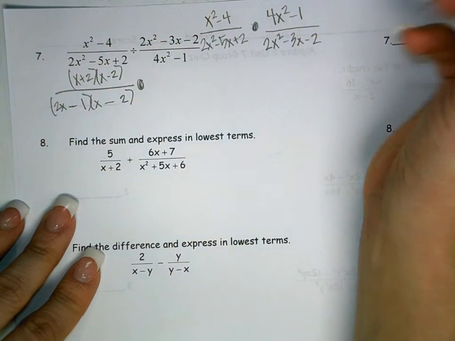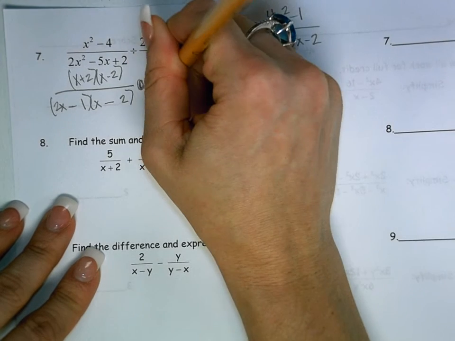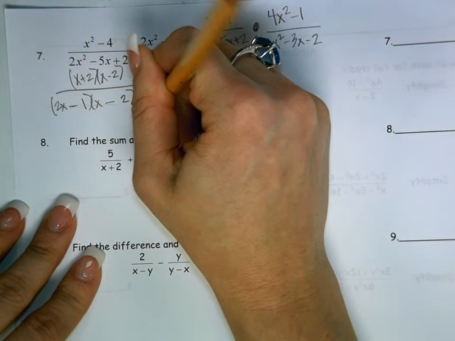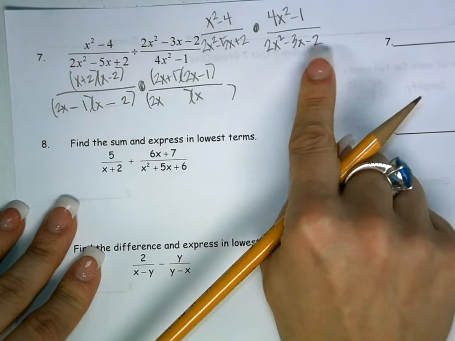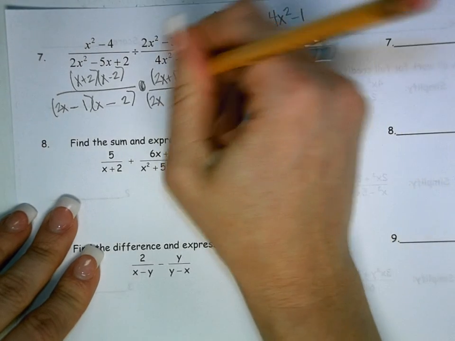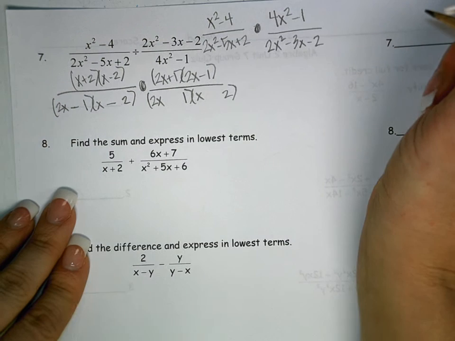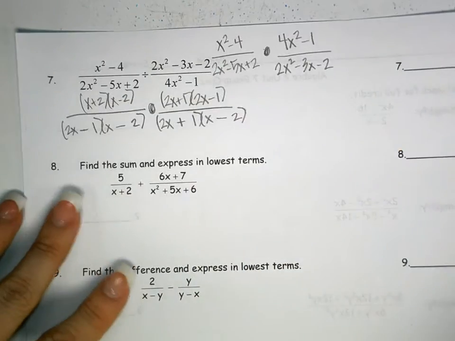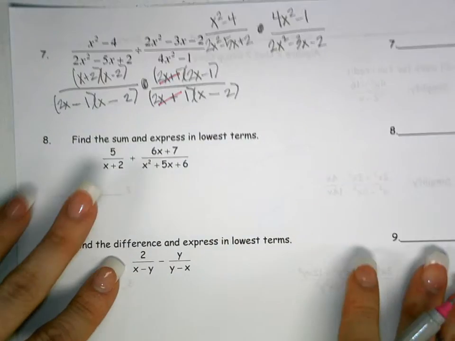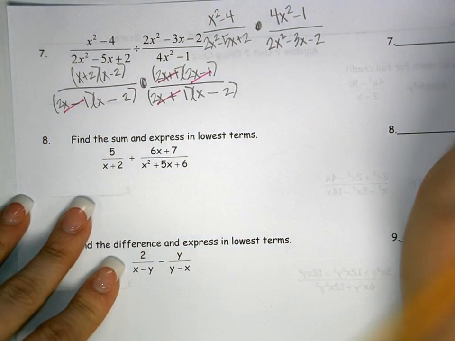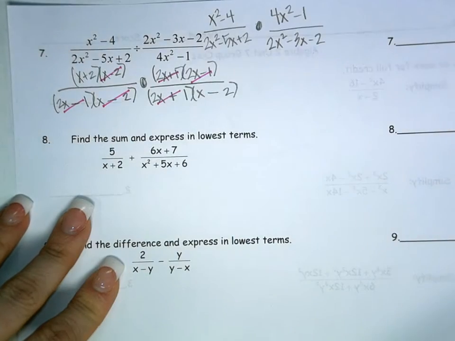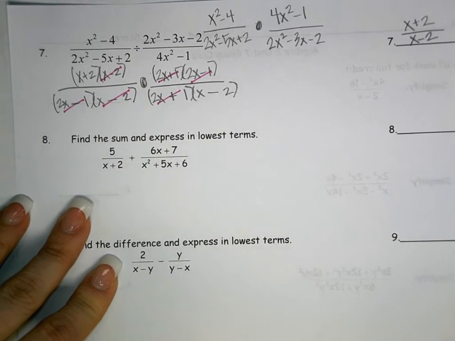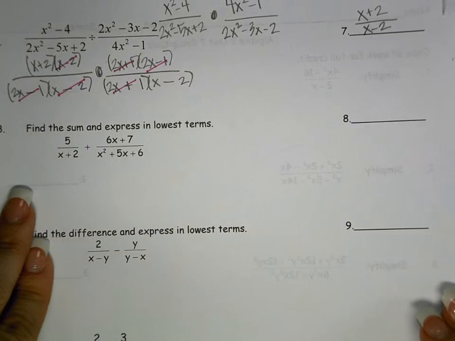Multiplied by 4x squared minus 1 factors to 2x plus 1 and 2x minus 1 over, again, your only options there are 2x and x. Same thing for the back. You have to have a 2, you have to have a 1. This one, you just have to figure out what your signs are. If you do them correctly, you should have a negative and a positive. Then the 2x plus 1's reduce. The 2x minus 1's reduce. One of the x minus 2's reduces. And you should end up with x plus 2 over x minus 2.